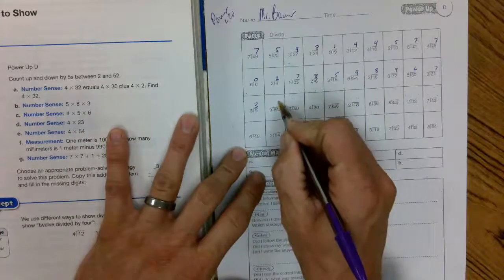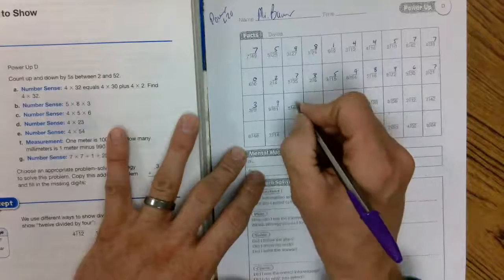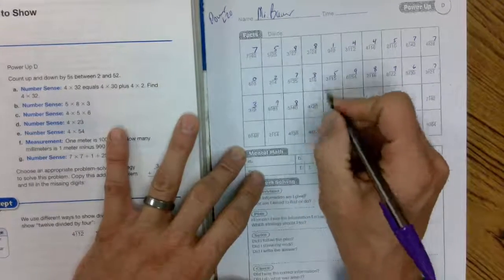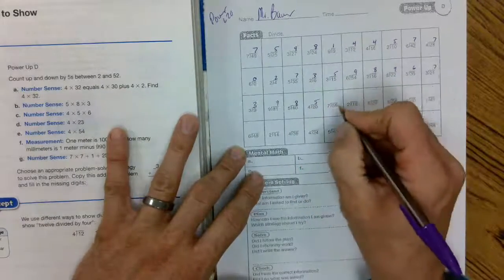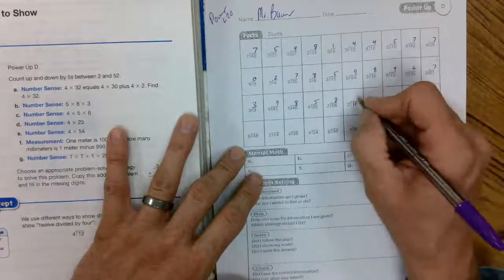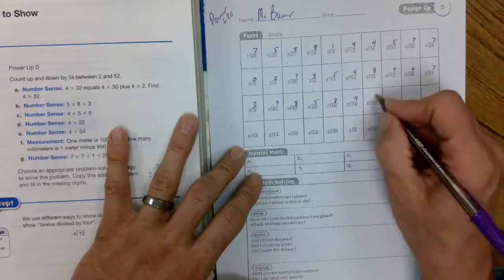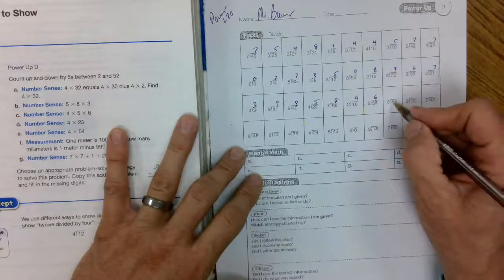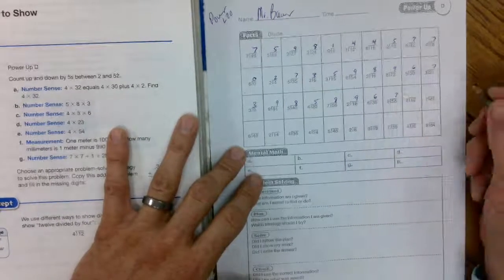81 divided by 9 is 9. 40 divided by 5 is 8. 20 divided by 4 is 5. 56 divided by 7 is 8. 18 divided by 2 is 9. 36 divided by 6 is 6. 56 divided by 8 is 7.